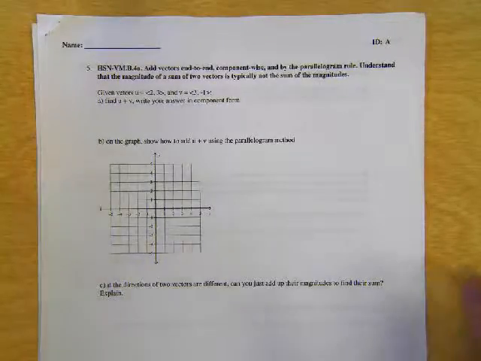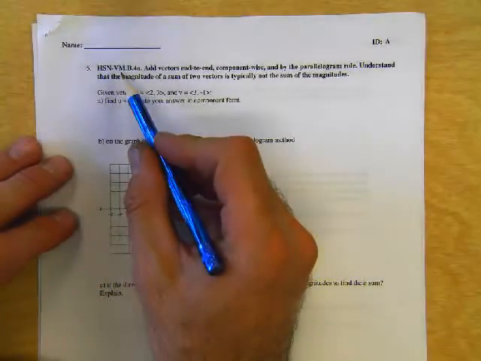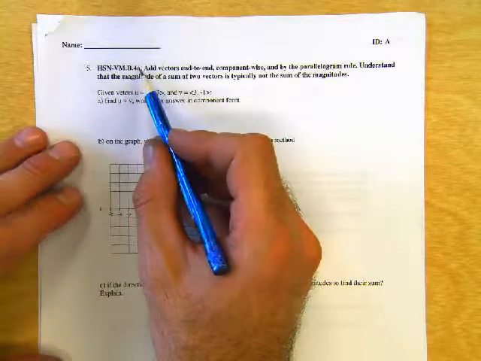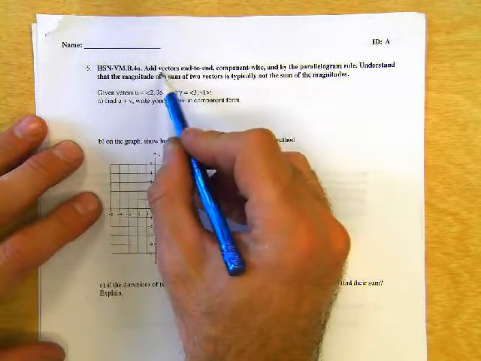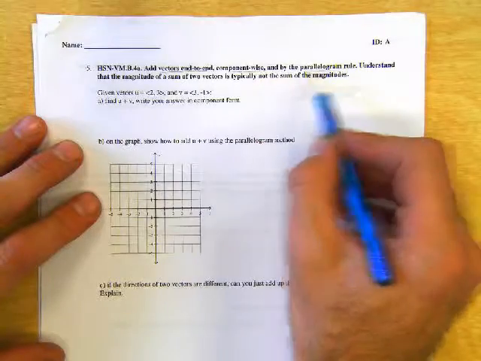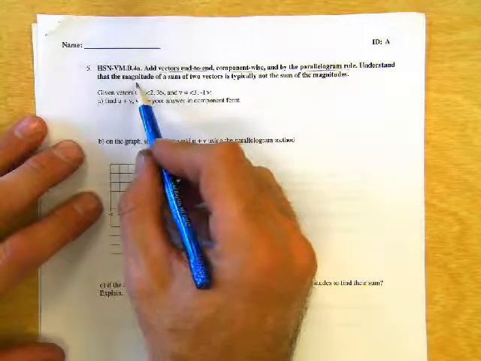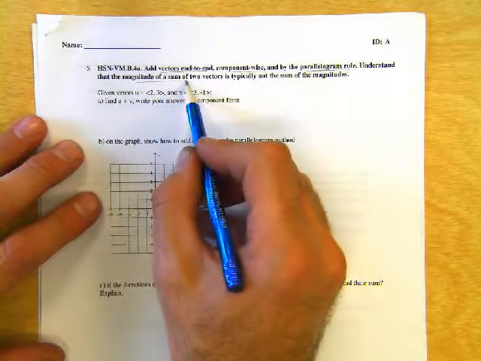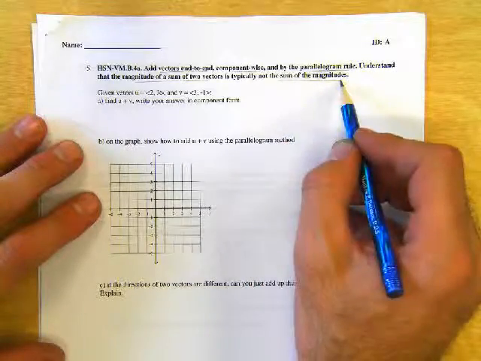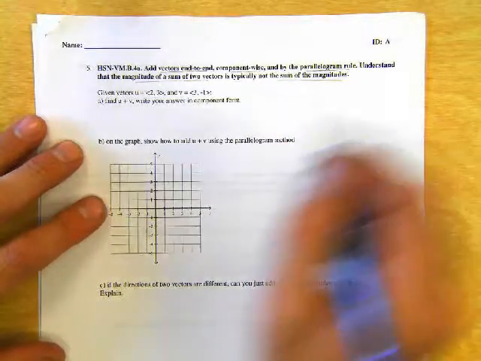Okay, let's talk about this standard, HSN-VM.B.4a. It talks about adding vectors end-to-end, component-wise, parallelogram rule, and understanding that the magnitude of the sum is not the sum of the magnitudes. So let's start with part A.